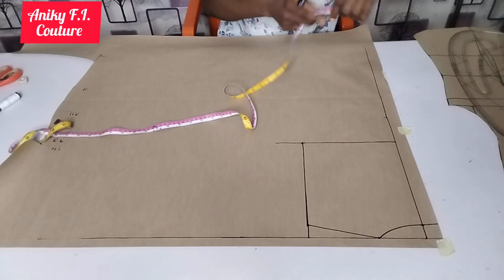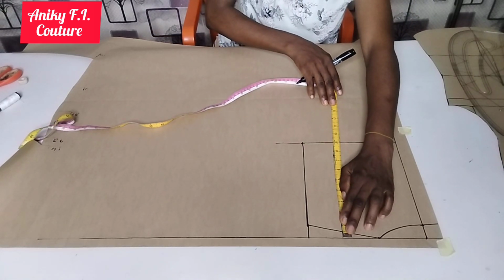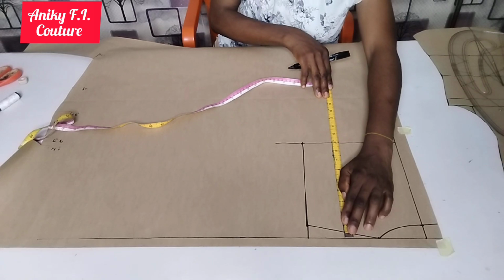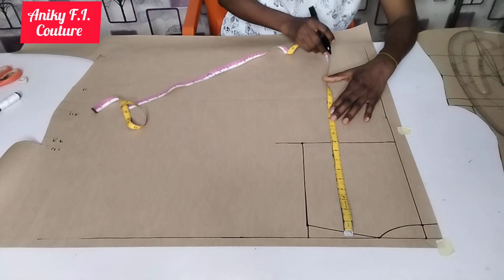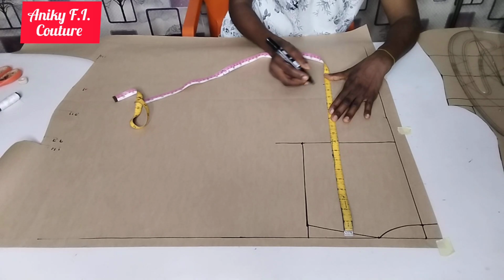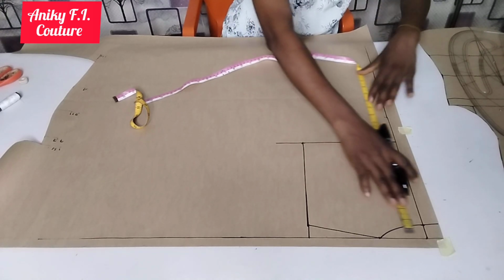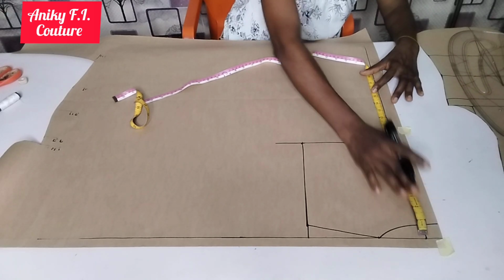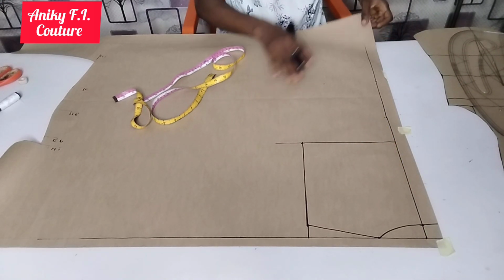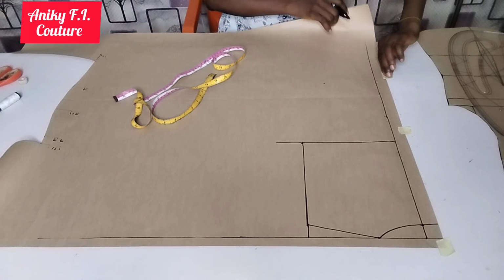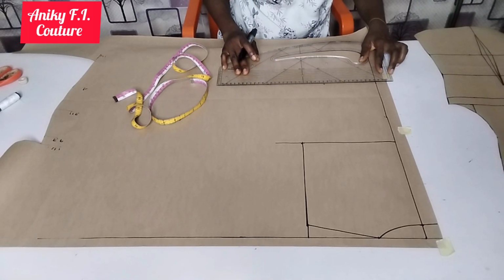So from my shoulder line, I'm going to measure out straight down to my waistline, since I'm drafting the back part. I don't need to measure out my bust point or my under bust line. Note that, because I'm drafting out the back part. So from my shoulder line, I'm measuring 17 inches, which is my waistline, and I'm going to connect it straight just like this.